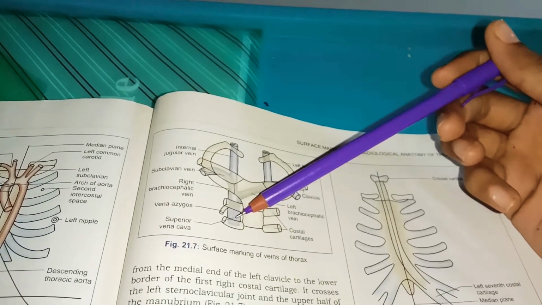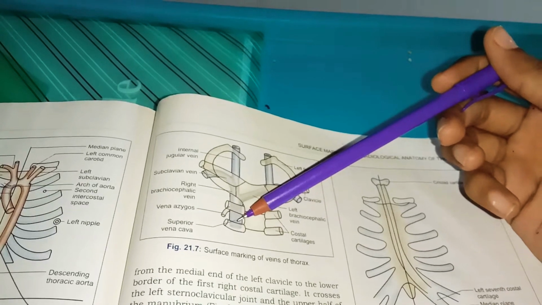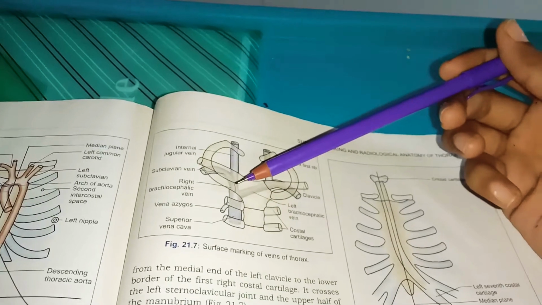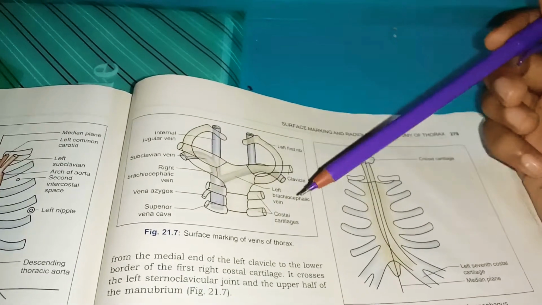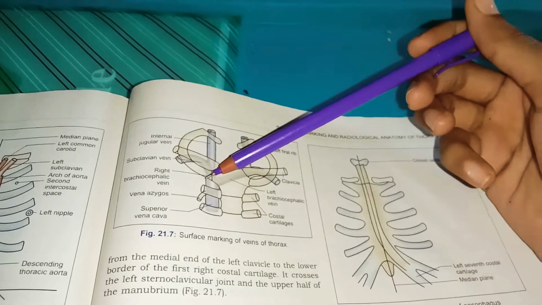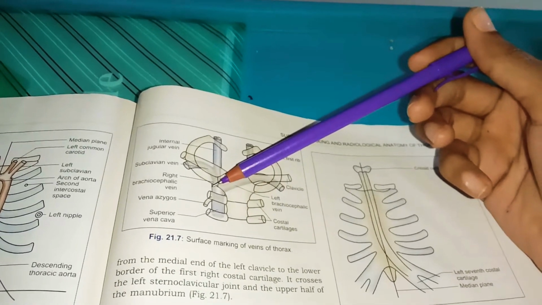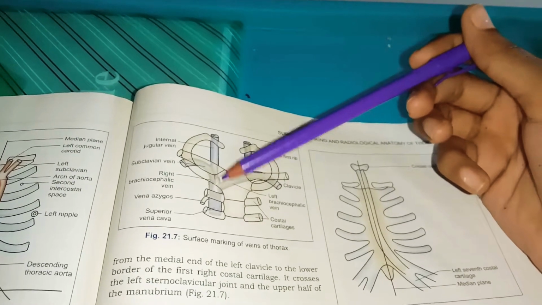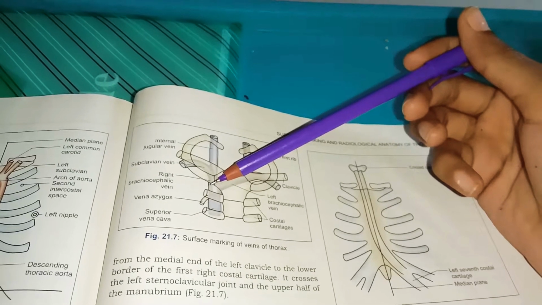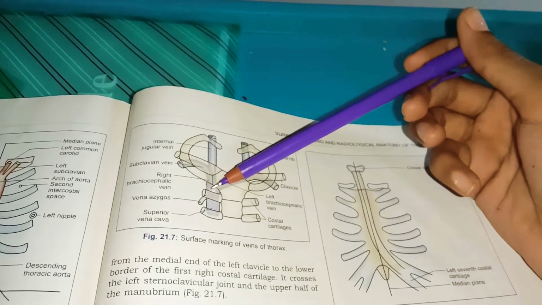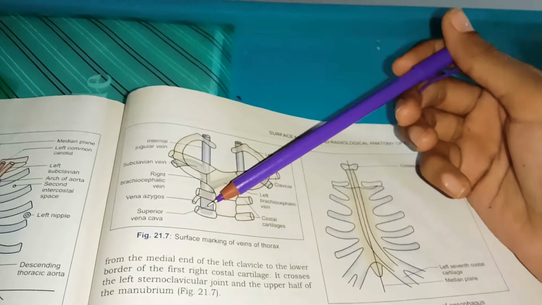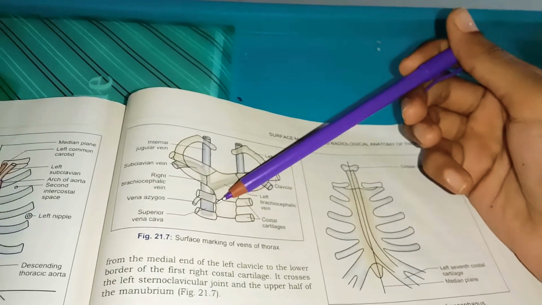It is marked by two parallel lines drawn from the lower border of the right first costal cartilage. So it starts from the right first costal cartilage, and from here backward it goes to the upper border of the third right costal cartilage. So first, second, third, up to the upper border of the third right costal cartilage, overlapping the right margin of the sternum.